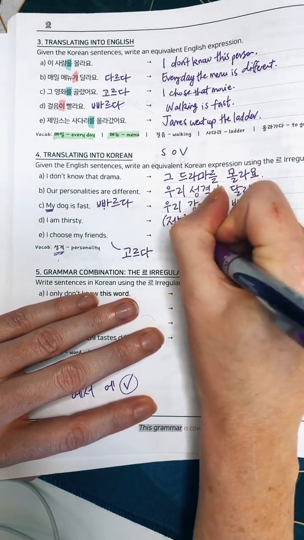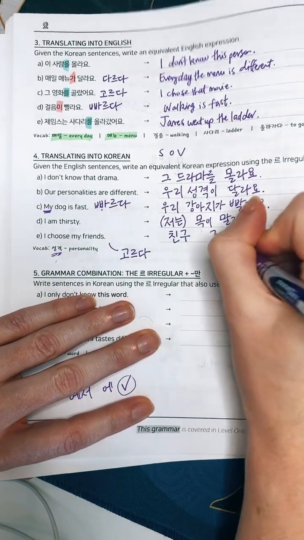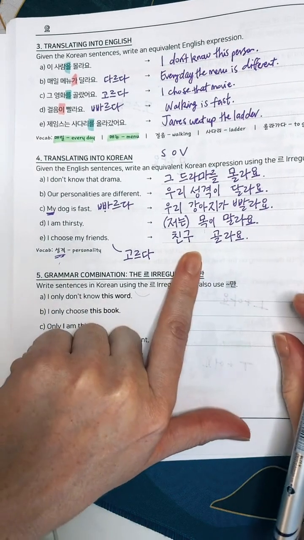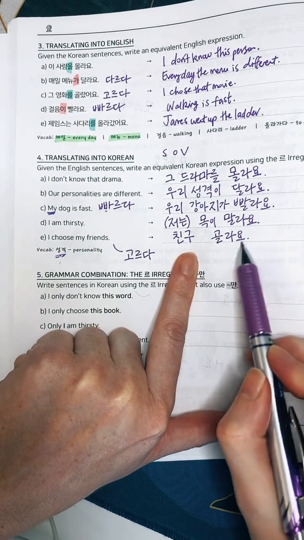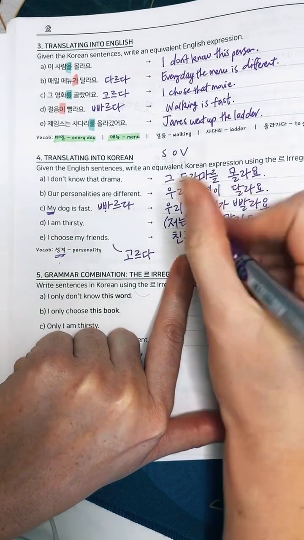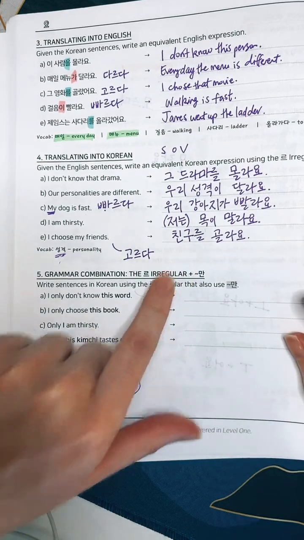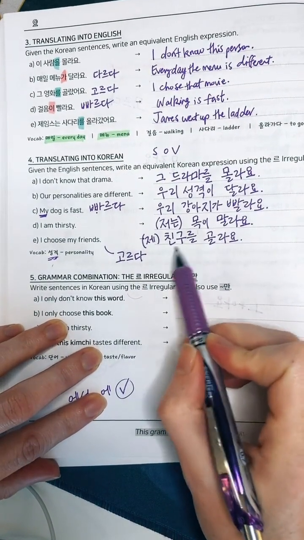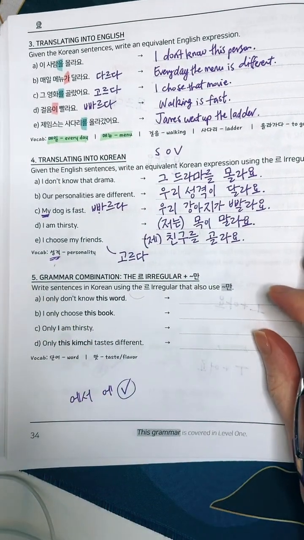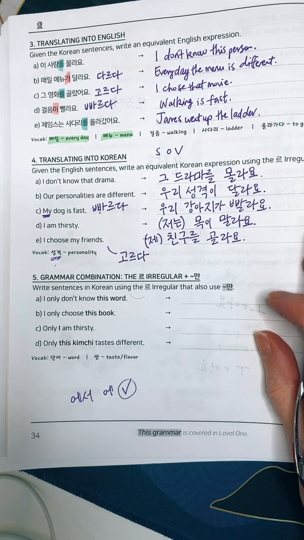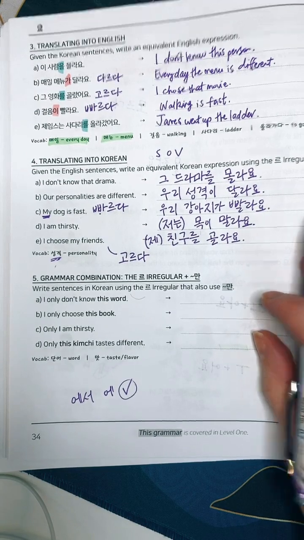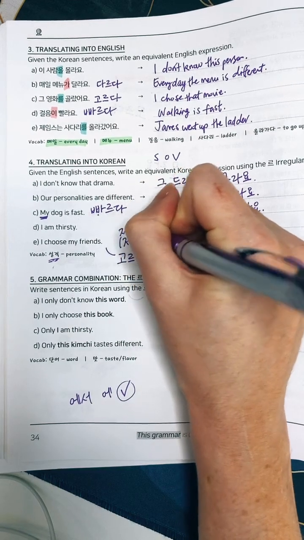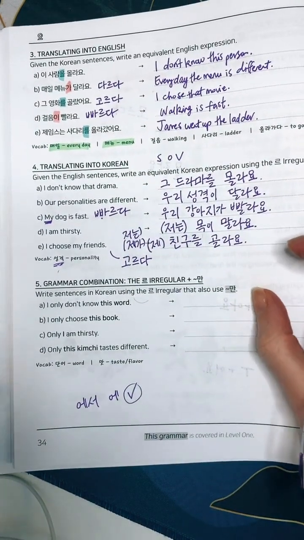And 친구 is friend. So friend, particle, 골라요. Now, which particle do we need here, right? You have to look at the verb. This 고르다 verb, 골라요, is an action verb, so you need the object particle. 제 친구를. Now, you can also add a 제 here if you like to say my friends. 제 친구를 골라요. 제가 제 친구를 골라요. Yes, that's also good. I choose my friends. 제가 or 저는. Also more optional pronouns here.